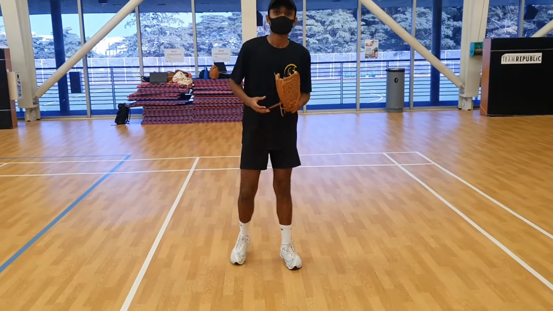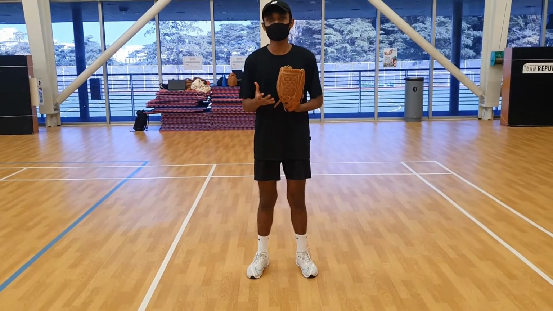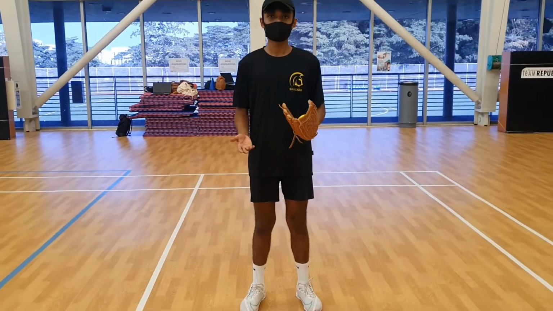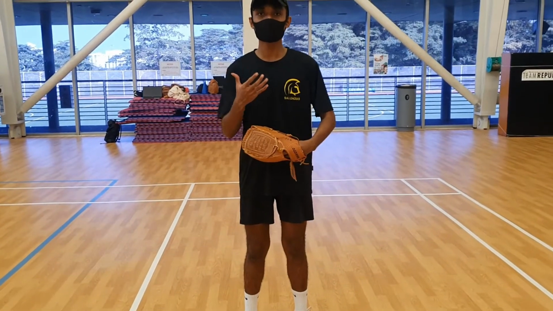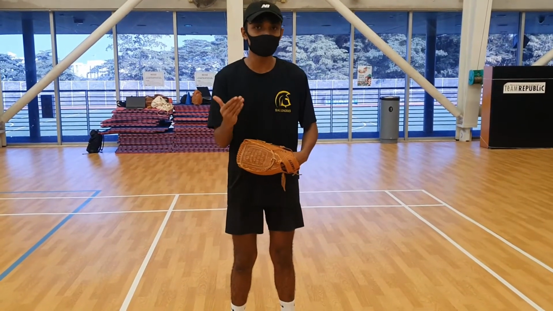So, as you can see, since just now, I've been emphasizing a lot on the twisting of hips. Why is it so important? By twisting your hips, you'll be able to generate more force and more velocity to ensure that your ball gets to where it needs to be.